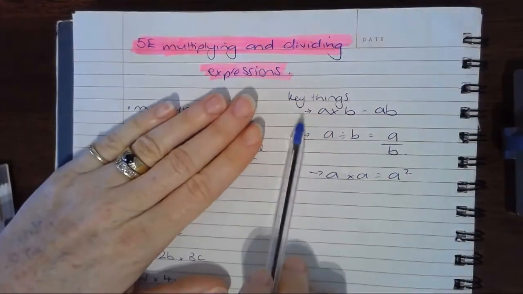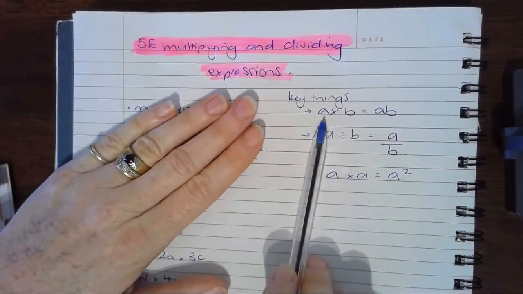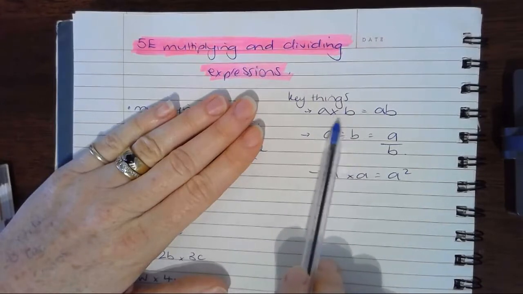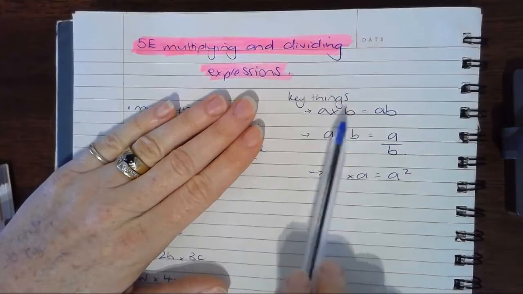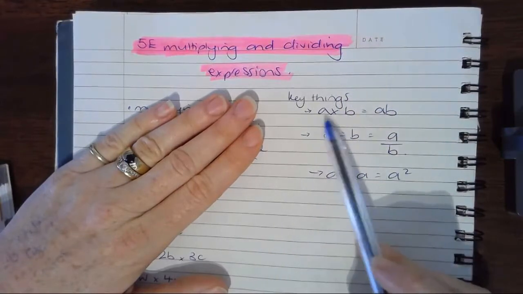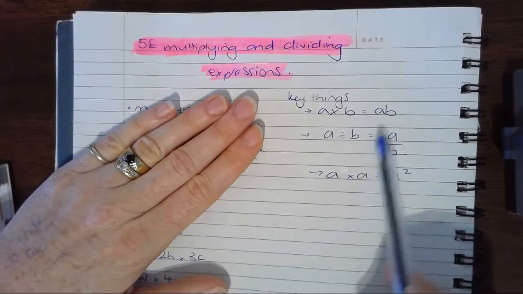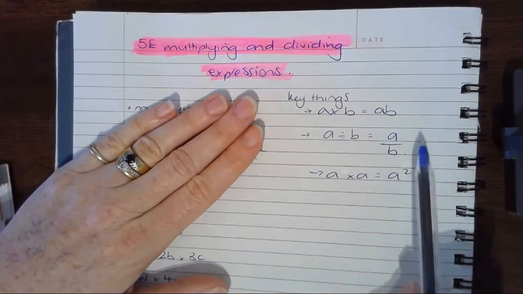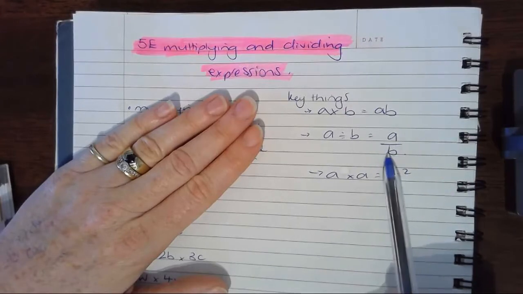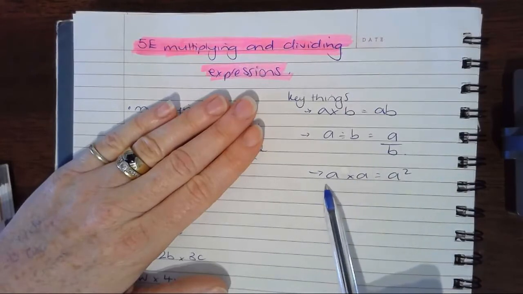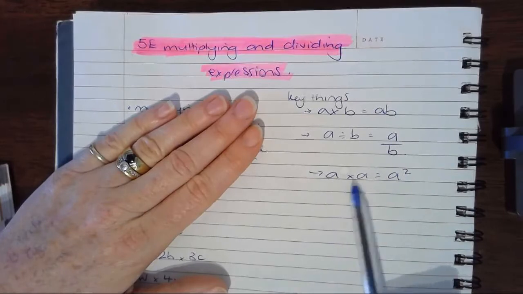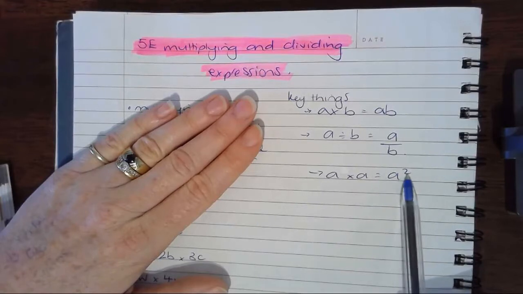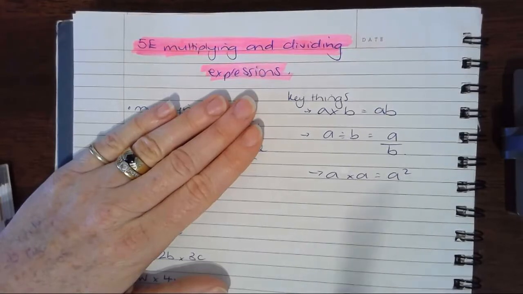So key things to remember: when we're multiplying pronumerals and also constant terms or numbers, we write them right next to each other, so a times b is the same as ab. When we're dividing, a divided by b would be written as a over b, like a fraction. And a small reminder as well that a times a, or any pronumeral times itself, would be a squared, with a little 2 above it.